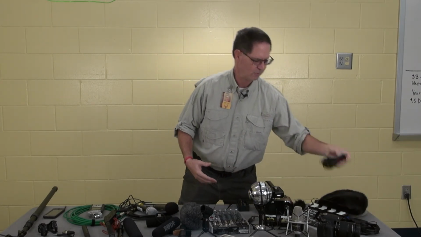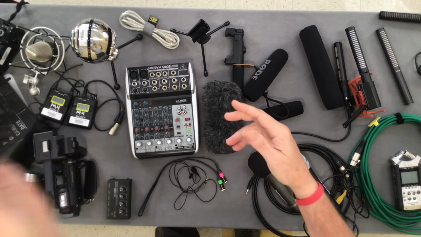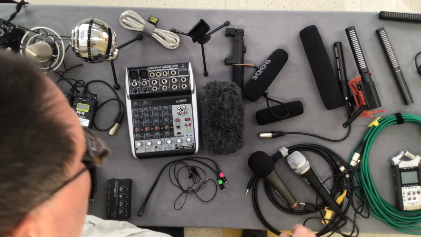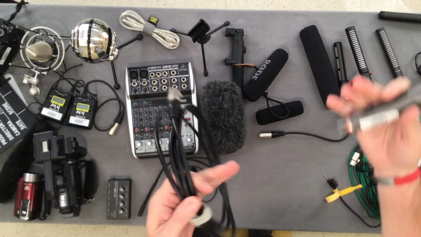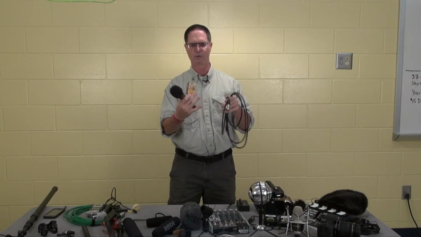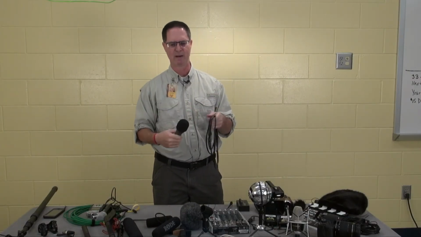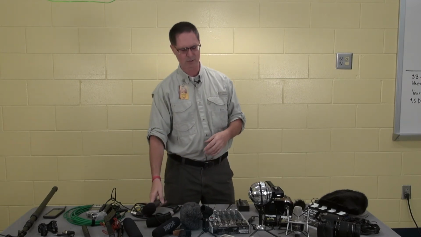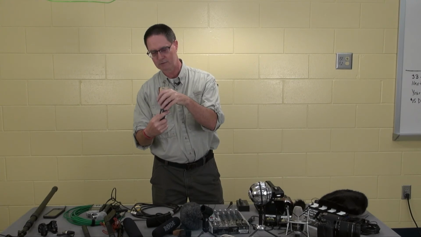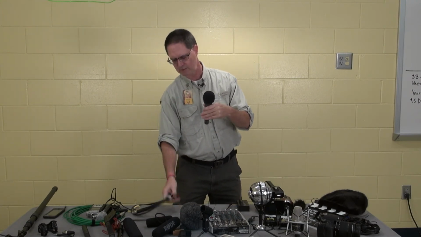You would be stuck with however long this cable is. Or if you're using a handheld mic, I think these are like 15 feet. This is about as far as you're going to get from the camera. So each of them has their limitations, but again, 20 something bucks, maybe another 10 or 12 for this.